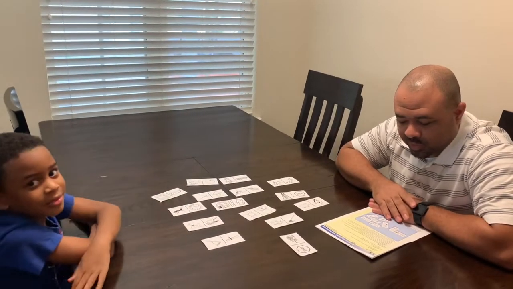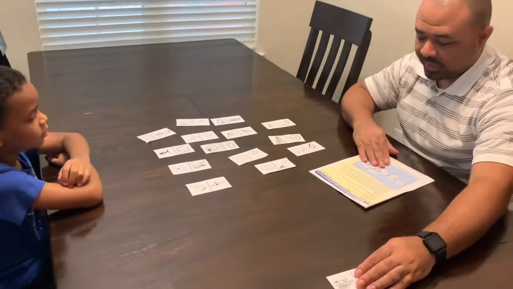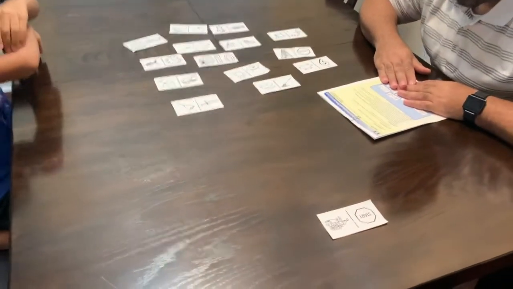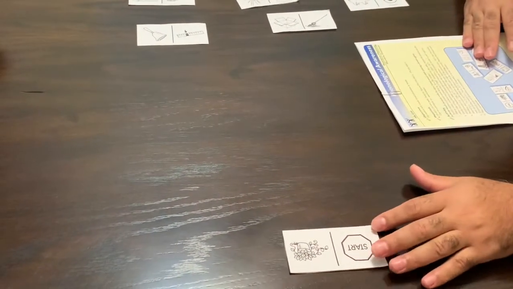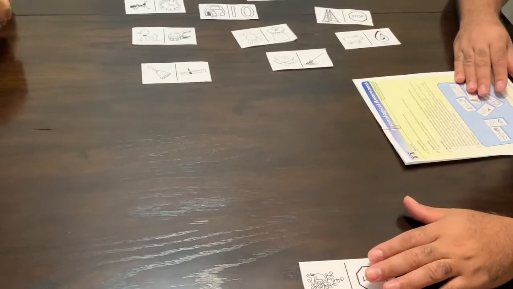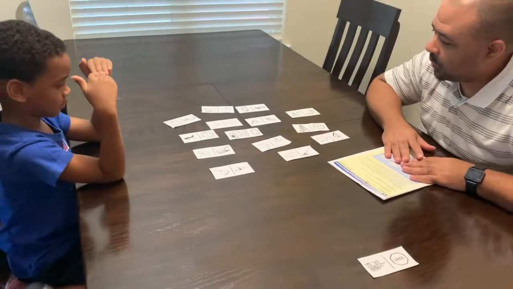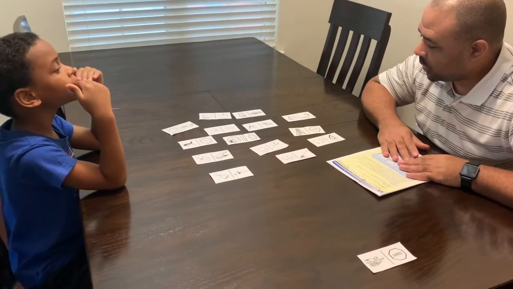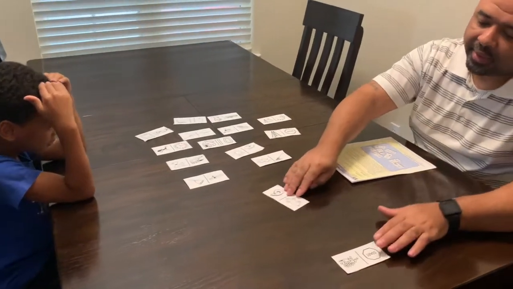Next, taking turns, student 1 places the start domino on a flat surface, names the picture on the other side of the domino, and says its initial sound. So in this case, you have a plant. Plant. So next you want to look for the domino that matches that sound. So we will look for pig. Pig.